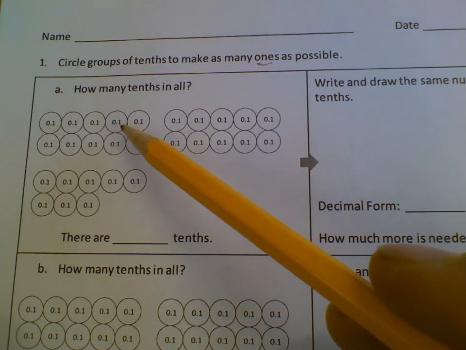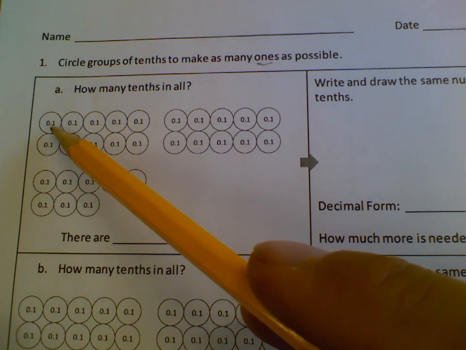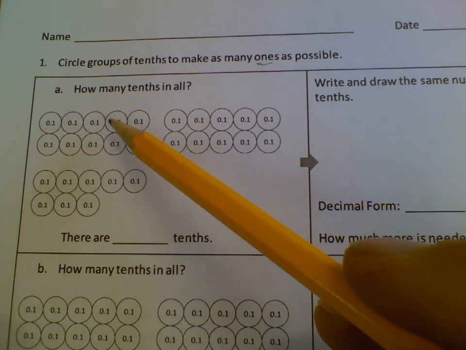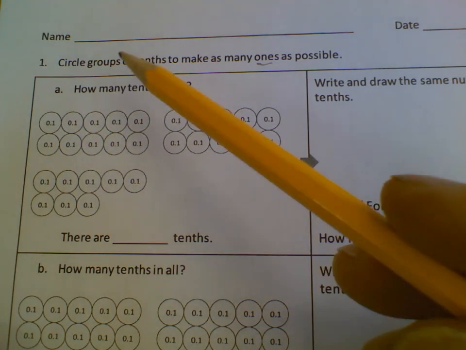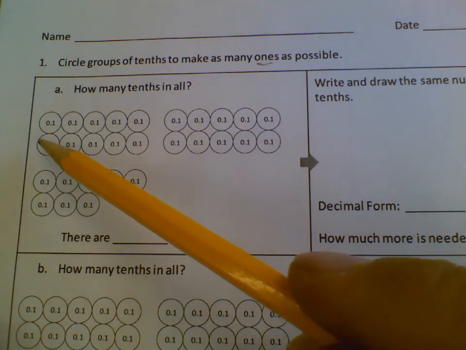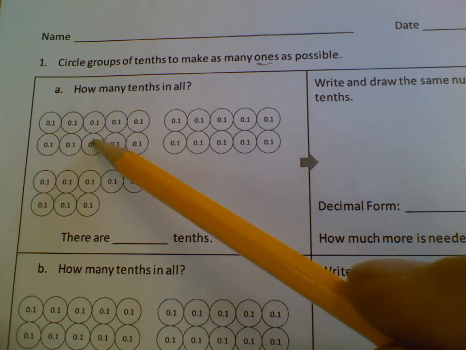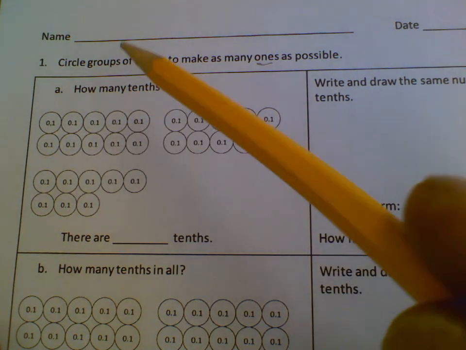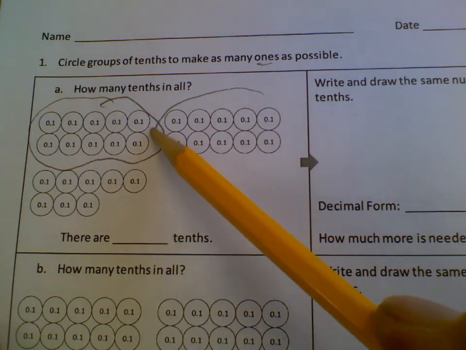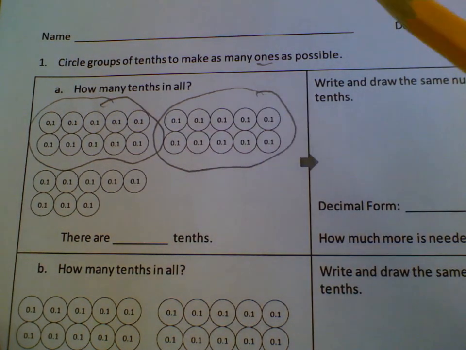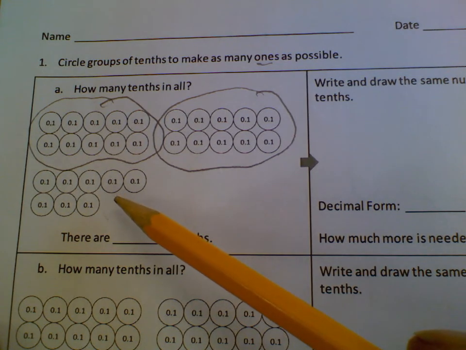So you can see in here, these are tenths, right? You could see a tenth, a tenth, a tenth, a tenth, a tenth. So if I have tenths, I need 10 of them to make one whole. It looks like it's already grouped for us, right? 1, 2, 3, 4, 5, 6, 7, 8, 9, 10. All right, so here's a whole, and this looks like a whole. And this one's not a whole, so we can't circle it yet.